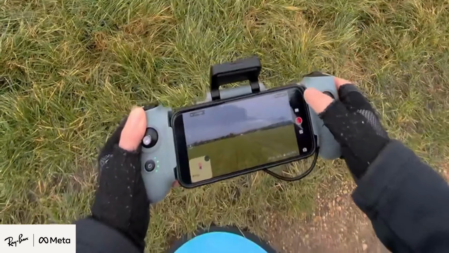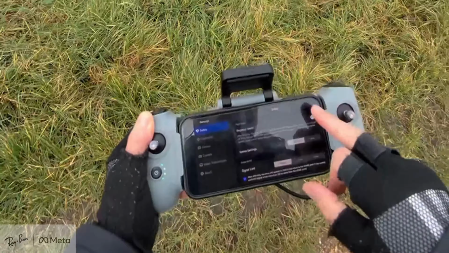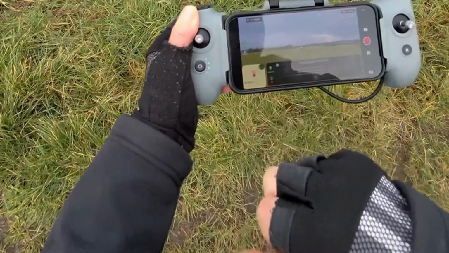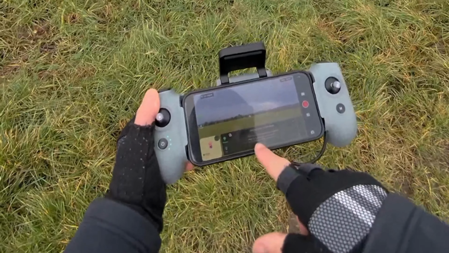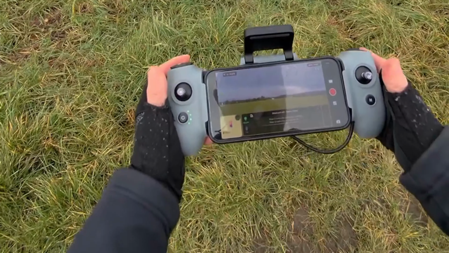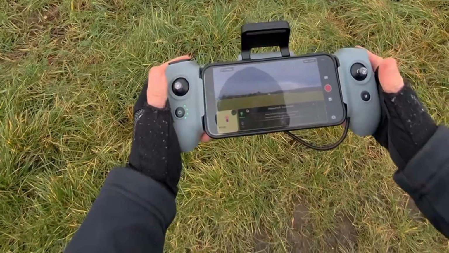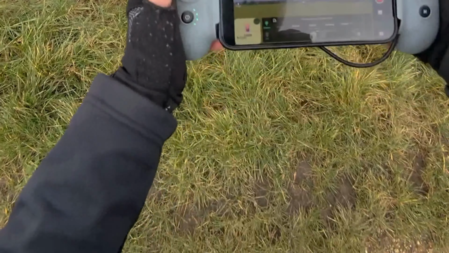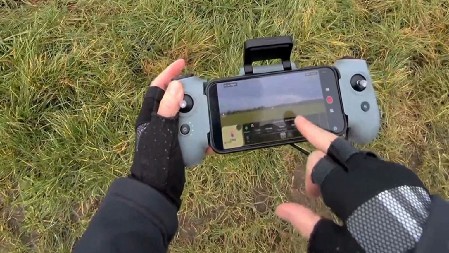So you go into your Fly app, your waypoints button there, and your C1 or C2 if you're doing a point of interest. You press C1, which is that button there, and you get your options on here.